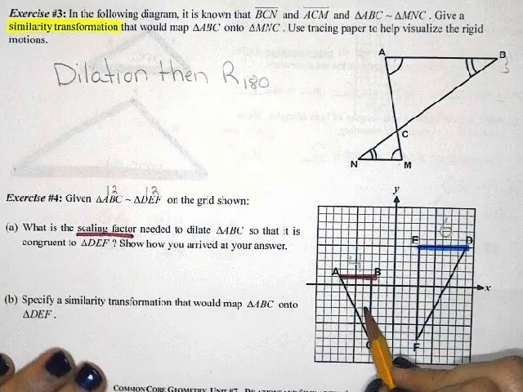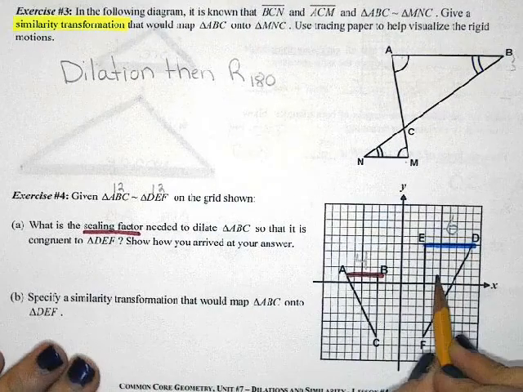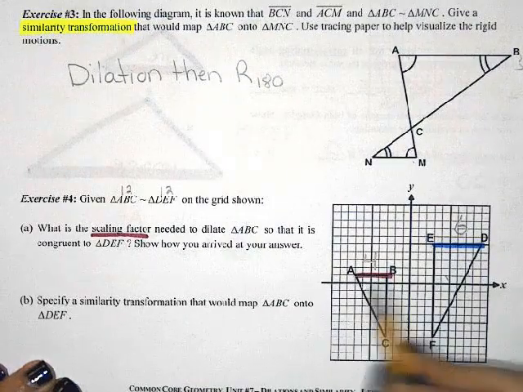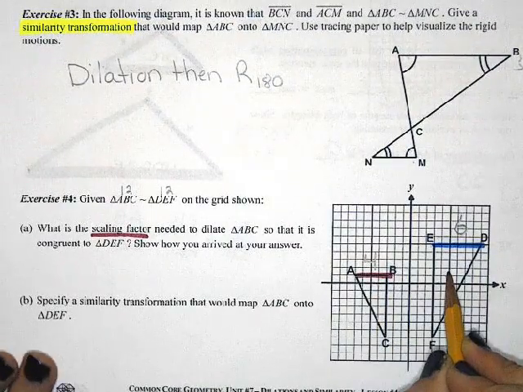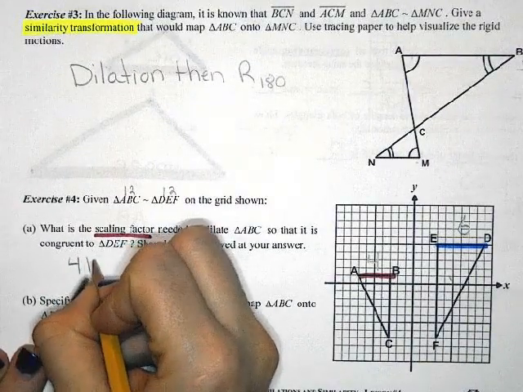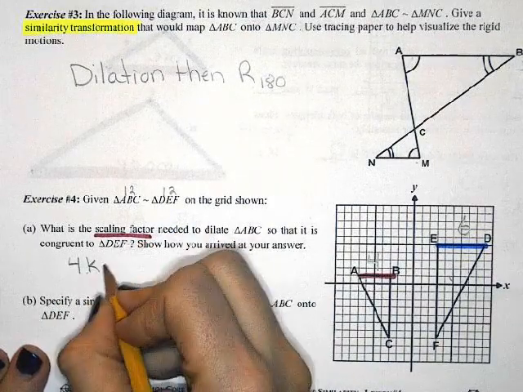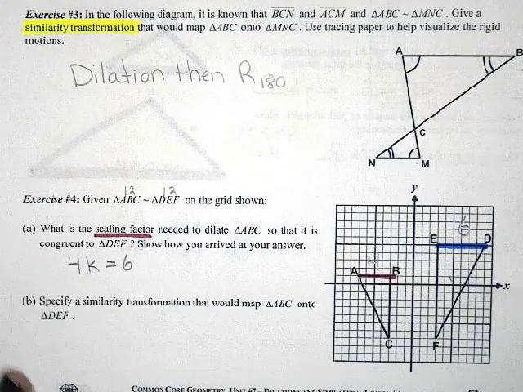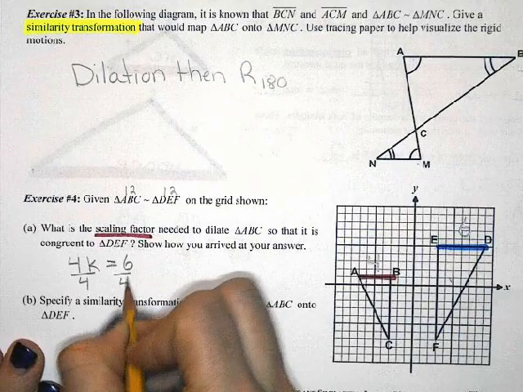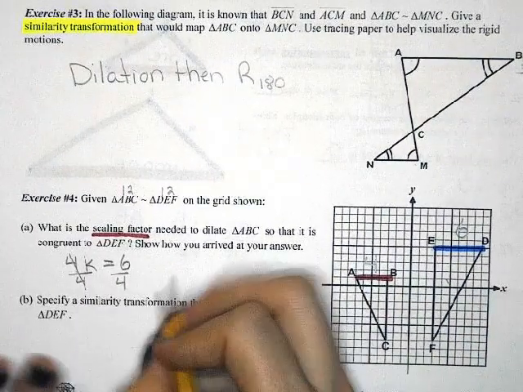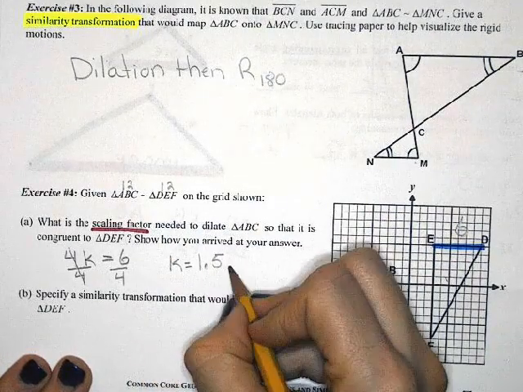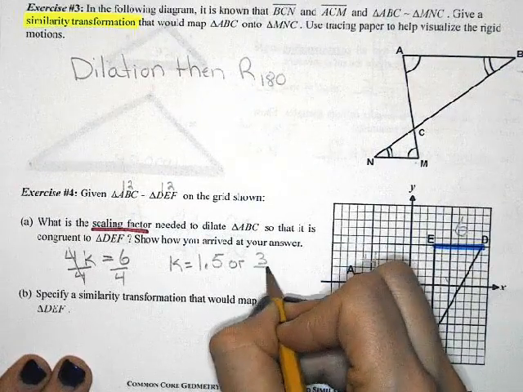Okay, so remember, ABC is the original, and DEF is the one that we dilated. Okay, so we're going to dilate ABC to get to the dilated image, DEF. All right, so that means 4 times K, remember K stands for scaling factor, needs to give me 6. So I set it up. Divide by 4, divide by 4. Okay, now when you do this, 6 divided by 4 comes up on your calculator as 1.5, and you can convert that to a fraction of 3/2.